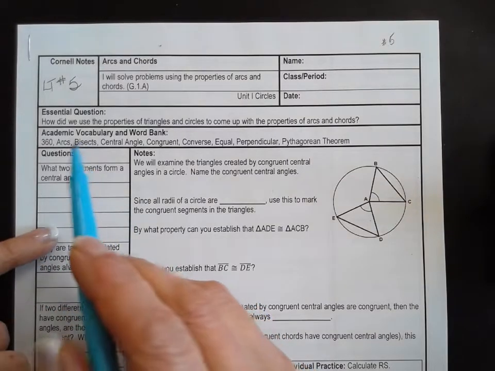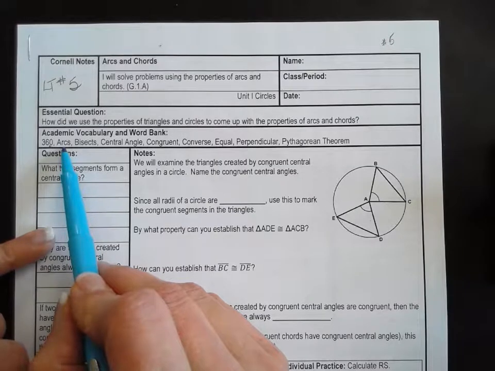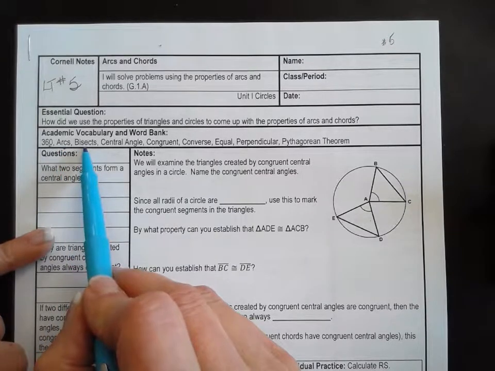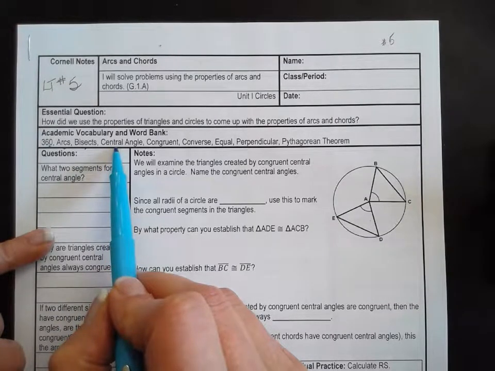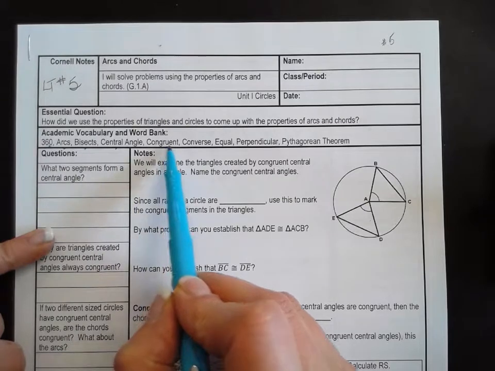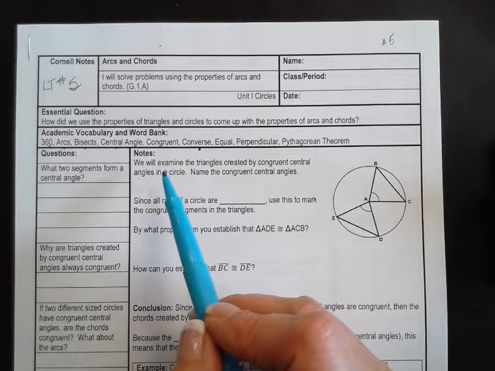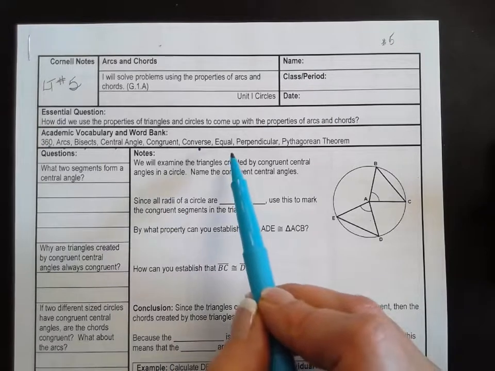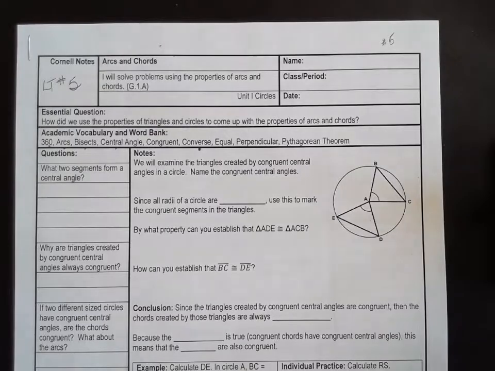So our vocab for this one: 360 degrees. Arcs, everybody know what an arc is? Yep. Good. Bisects, everybody know what that means? Yep. Awesome. Central angle, everybody remember what central angle is? I understand. Awesome. Congruent. Converse we haven't really talked about as much. The converse is the flip. So if I say it's raining outside, the converse is it's not raining outside. Okay? We know what equal is, we know what perpendicular is, and once again we're going to use the Pythagorean theorem.